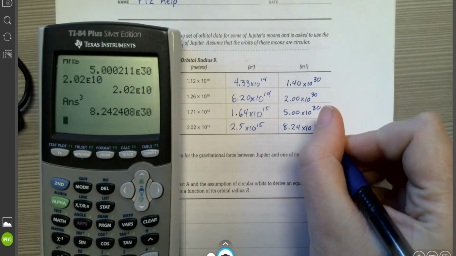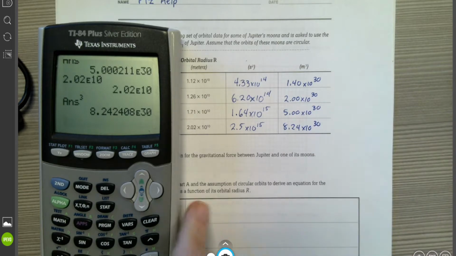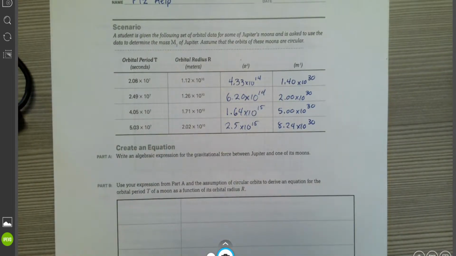8.24 times 10 to the 30th power. All right, well, we at least have our data right now, so that's good.